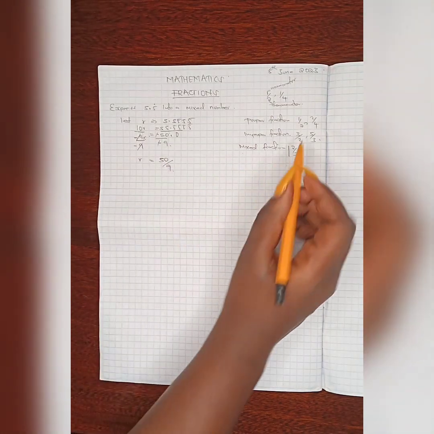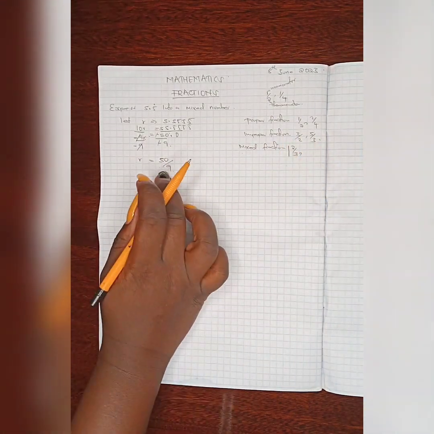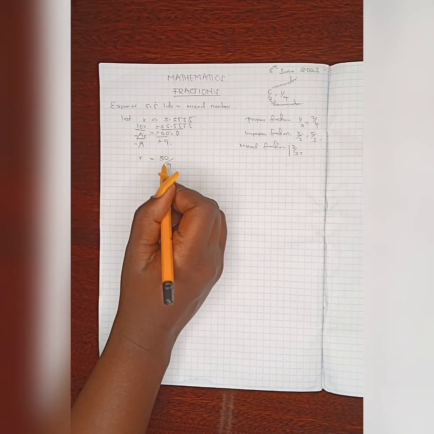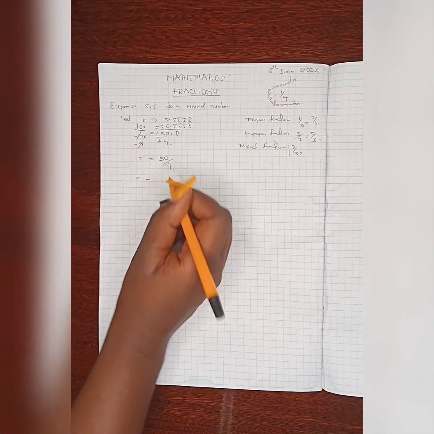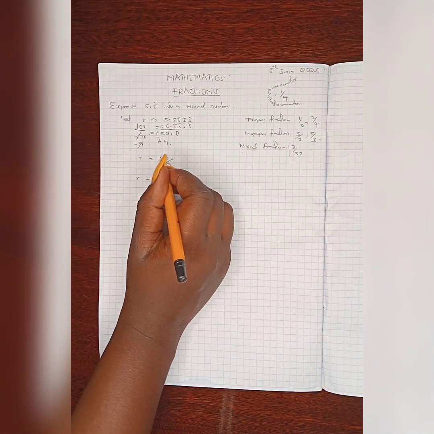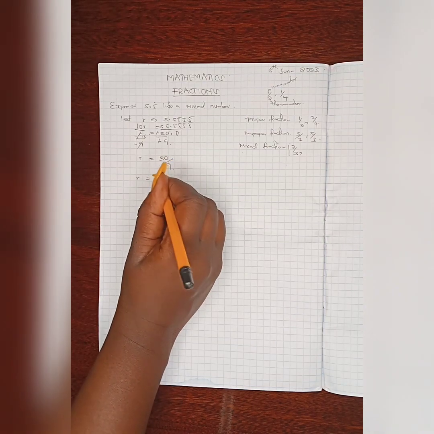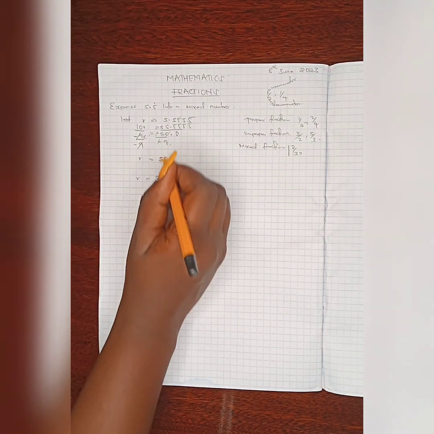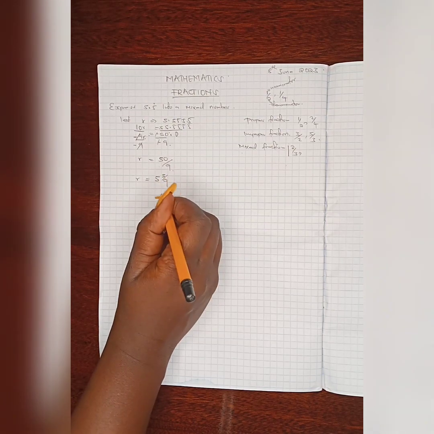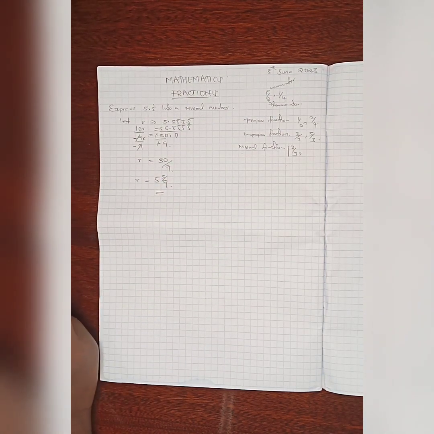Remember, this is an improper fraction. So we are supposed to change it to a mixed fraction by simplifying it. How will you simplify it? We do so by dividing. What is 50 divided by 9? 9 goes in here 5 times because of 45, and then it will remain with 5, making it 5 and 5/9. Hence, this is the answer.